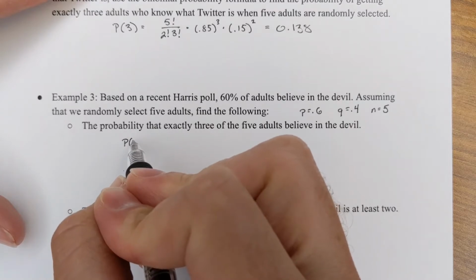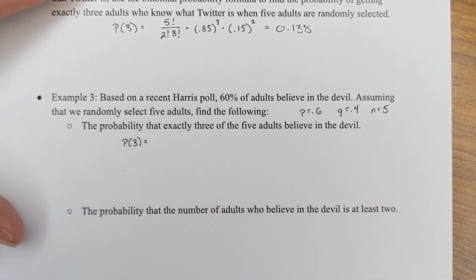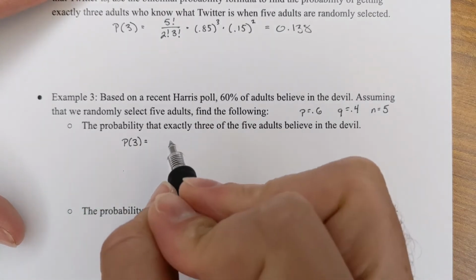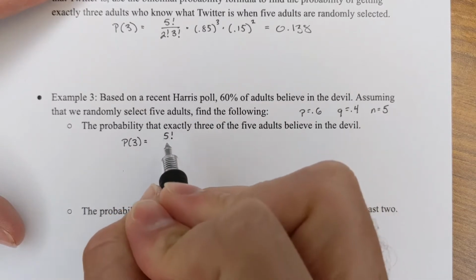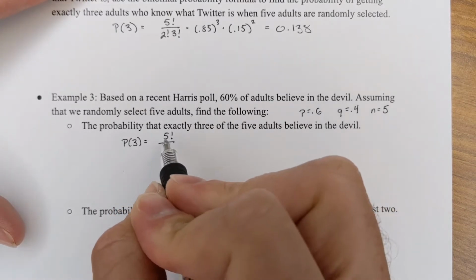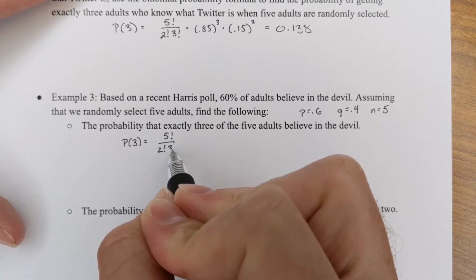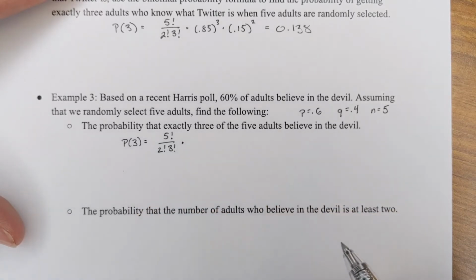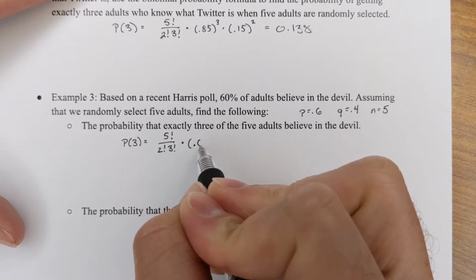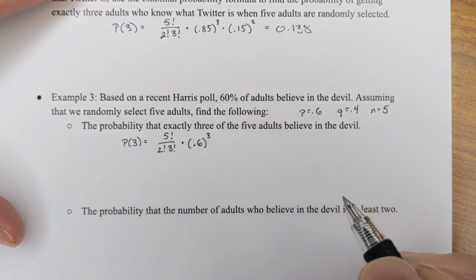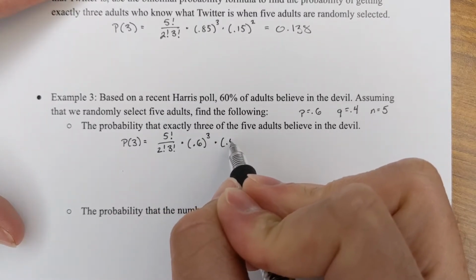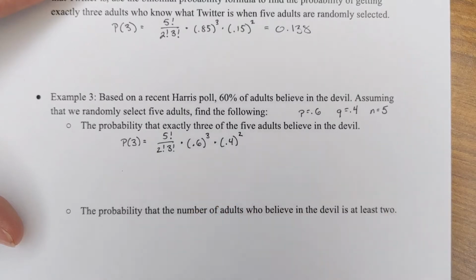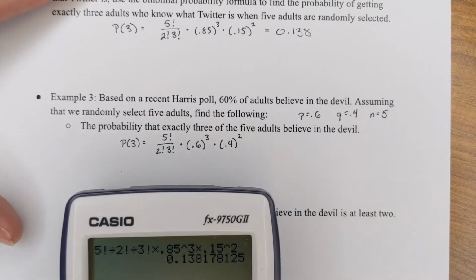So the probability that 3 people selected at random from 5 believe in the devil is the number of people you're surveying, the difference, so 2 factorial, the number of people you're picking, 3, times likelihood of success, 0.6, and I need 3 people to believe in the devil, and then the probability of failure, 2 people aren't going to. And that all goes in my calculator again.